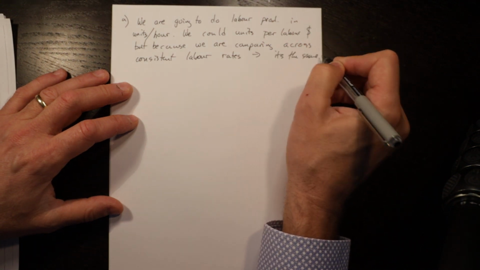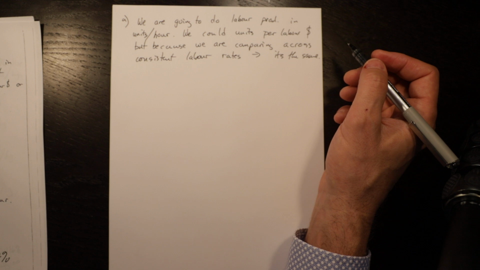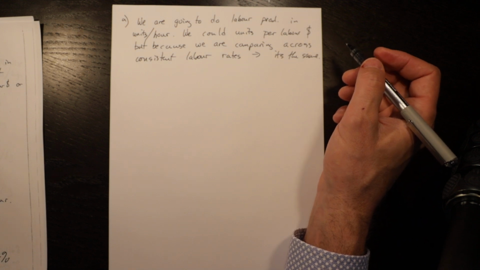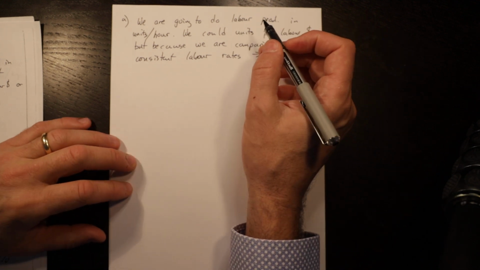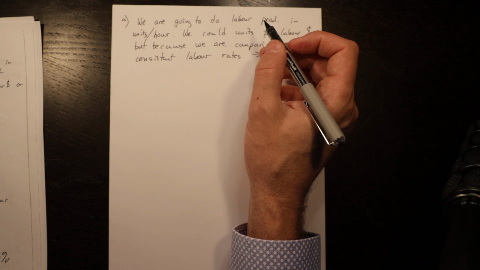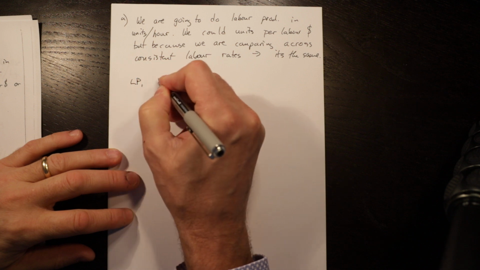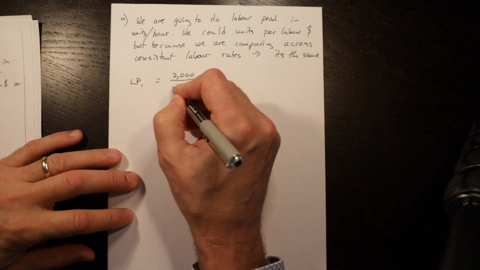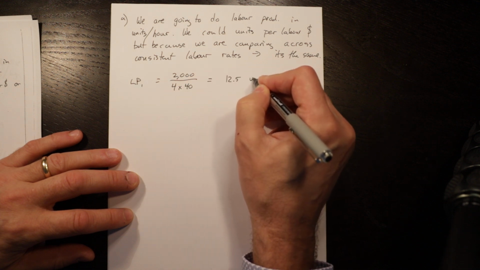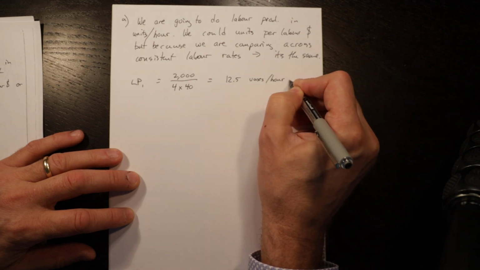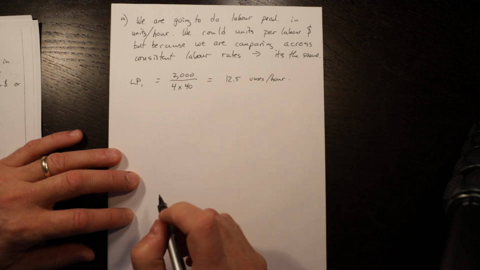So if labor or wage rates had changed, or if we're comparing between locations, as we will in the next question, we might want to think about labor dollars, but in this circumstance, we're just doing hours. So labor productivity 1 is equal to 2,000 divided by 4 times 40 is equal to 12.5 vases per hour. This was 4 workers who worked 40 hours per week, and this was the output in week 1.